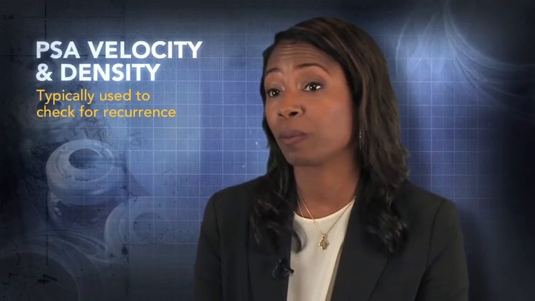Typically, when we're using PSA velocity or PSA density, it's oftentimes when we're looking to see if a patient has actually had a recurrence. So say a patient has had radiation therapy as definitive treatment for prostate cancer, and their PSA is slowly increasing. You don't necessarily know if it's increasing because of the traditional radiation blip that you can see in any patient treated with radiation therapy, or whether it's increasing because it's a biochemical failure.